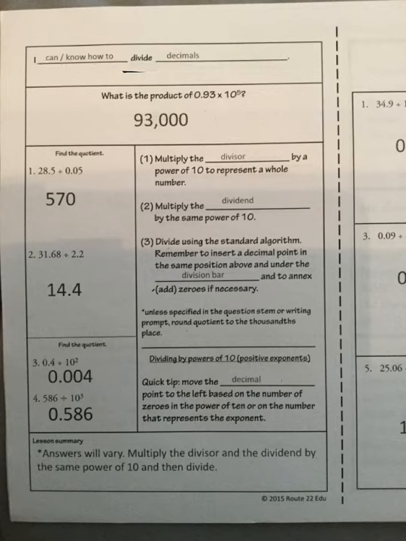Now let's look at the right side, which gives us some explanation about what we're going to be doing. Multiply the divisor by a power of 10 to represent a whole number. Multiply the dividend by the same power of 10. Divide using the standard algorithm. Remember to insert a decimal point in the same position above and under the division bar. It's important. And to annex or add zeros if you need to.